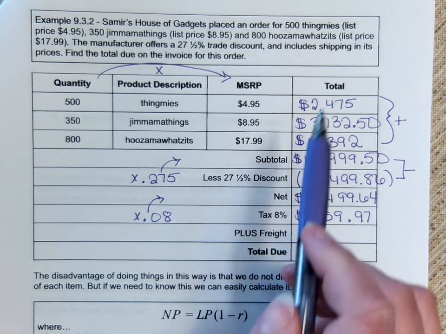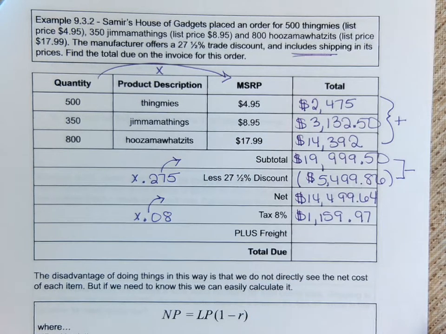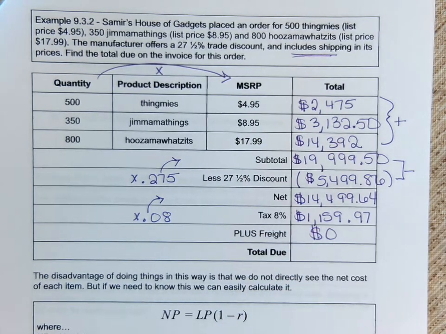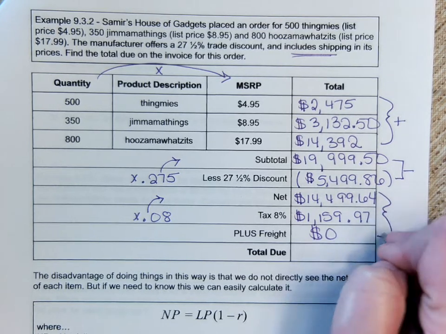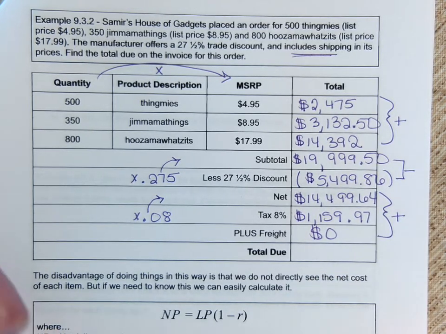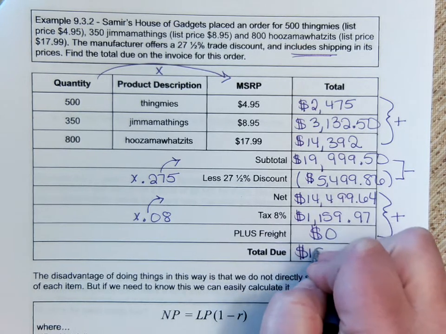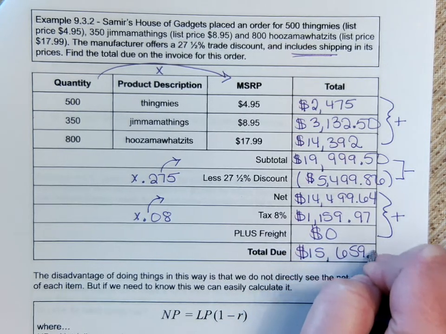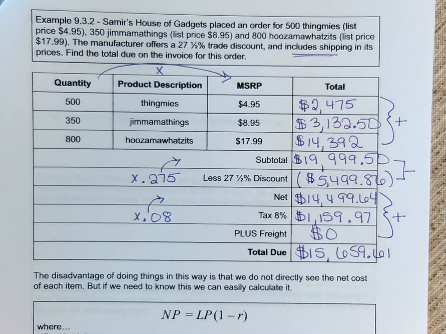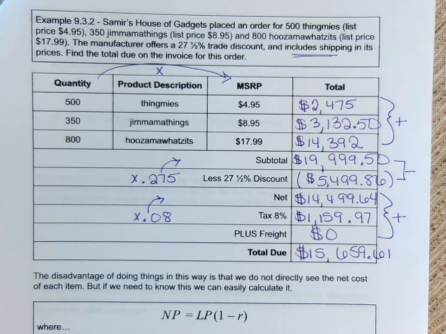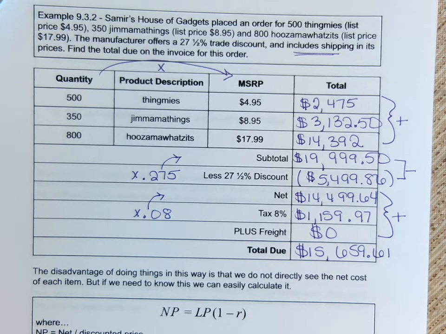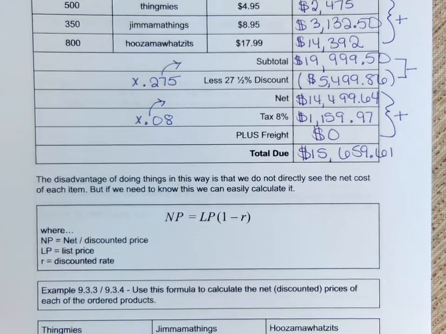Plus freight, well, it says includes shipping, so we don't have to pay extra, so that's $0. So then these three lines get added together, our net, our tax, and our freight. Okay. Hold on, 0.64. And that is a grand total due of $15,659.61. And that's an invoice. If school hadn't been closed, I would show you how to do that on a spreadsheet, but we're going to skip that this year.